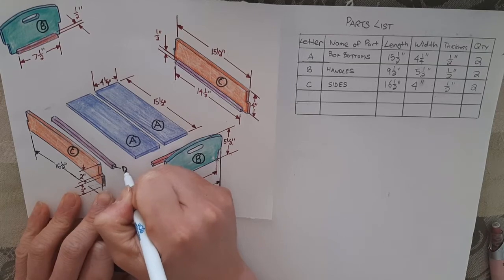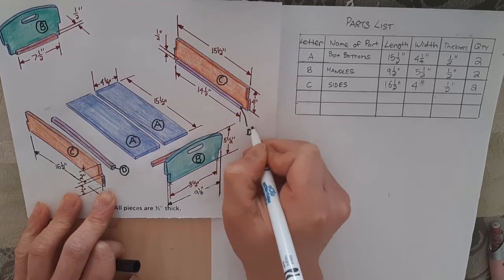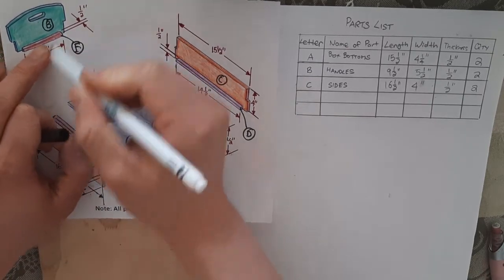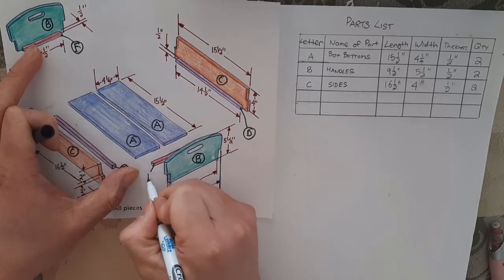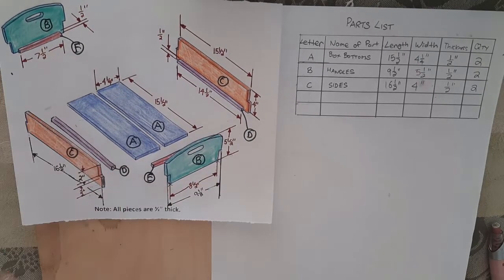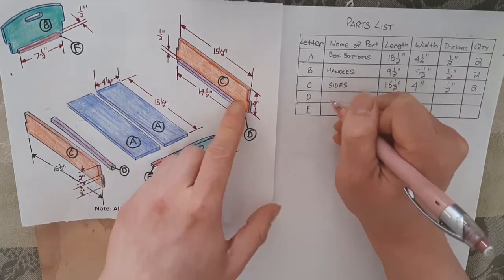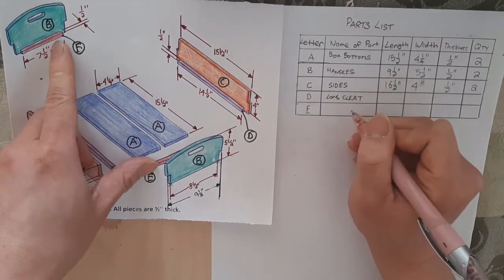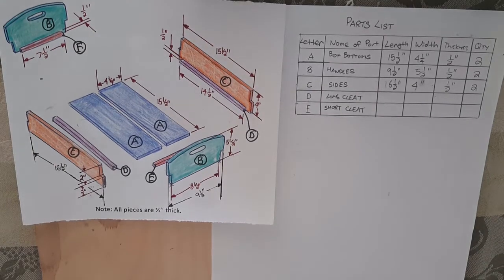Now, I'm just going to go ahead and name this D. And I'm going to name this part D. I'm going to name this red piece E. And the red piece here as well will also be E. D and E. I'll call the D piece the long cleat. I'm going to call the red piece short cleat.